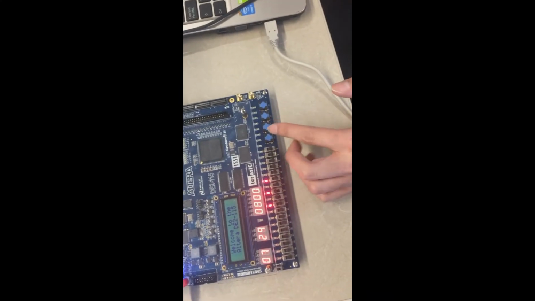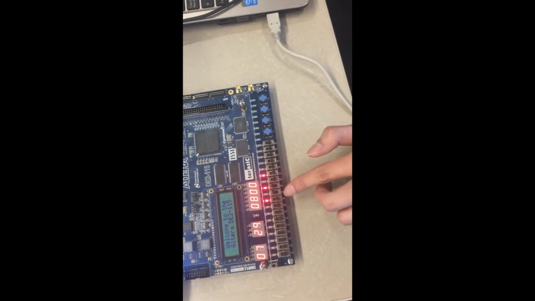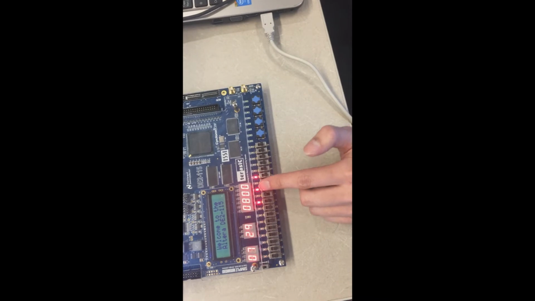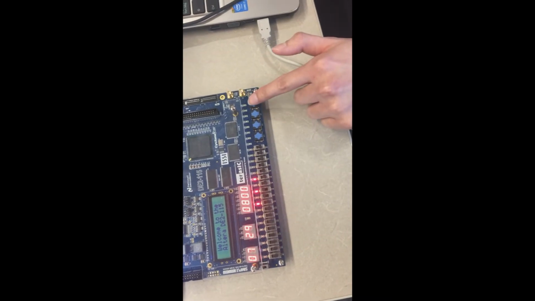Now a demonstration of blackjack. To toggle into the blackjack game, switches 9 to 7 will be 0, 1, 1. And I'm going to reset the game by pressing key 0.